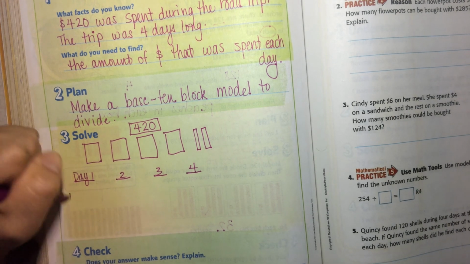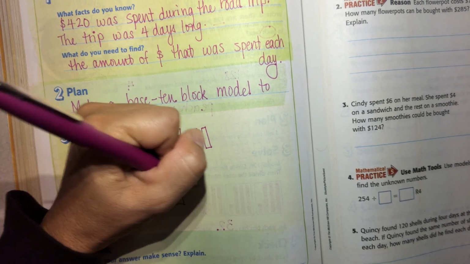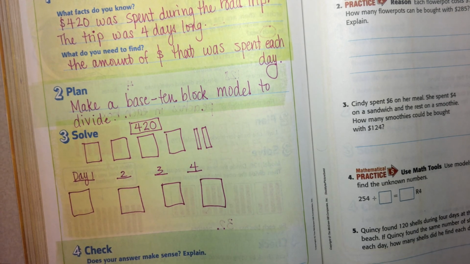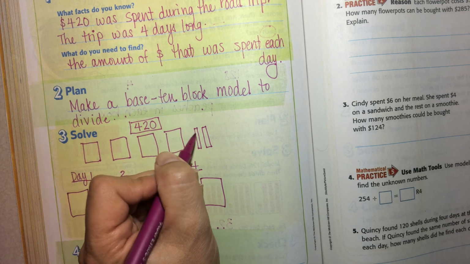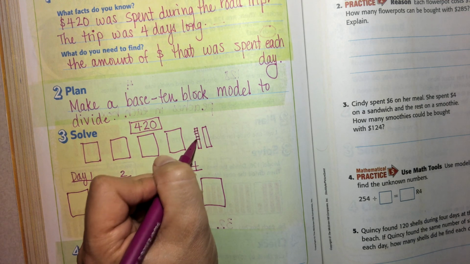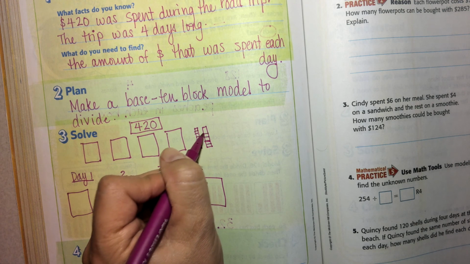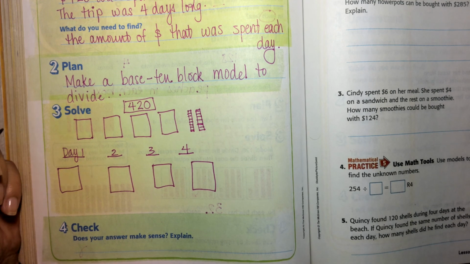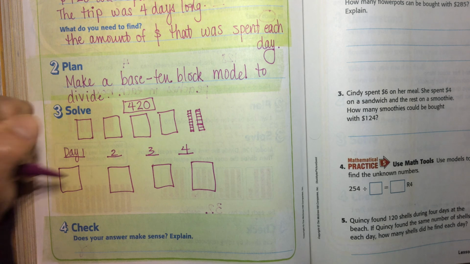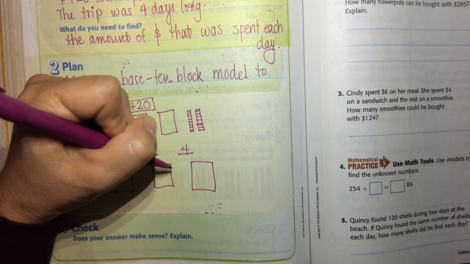Okay, we could start by dividing the hundreds into the 4 days. And then I'm going to have to trade these 2 tens for 1s. Because remember that these 10s are composed of 10 little cubes. So now what I'm going to do is count them out individually. We've got 400 and I need to stop when I get to 420.